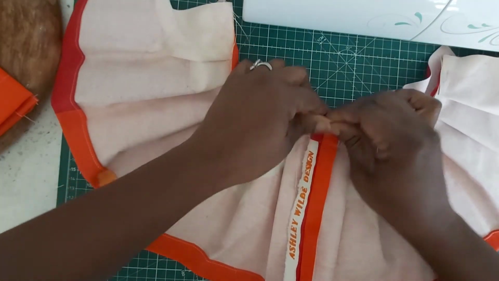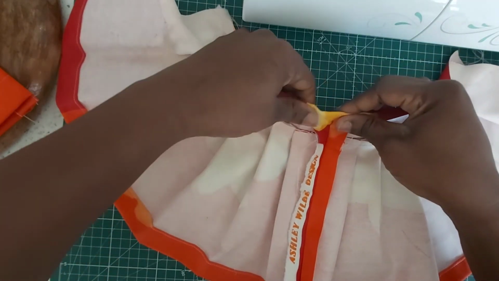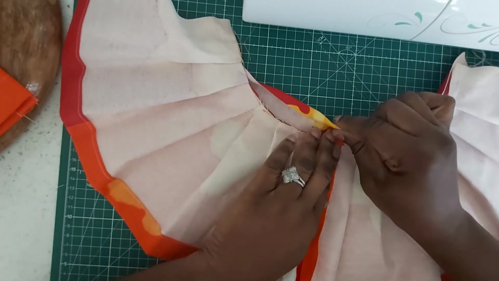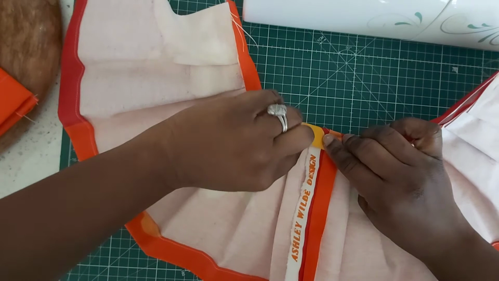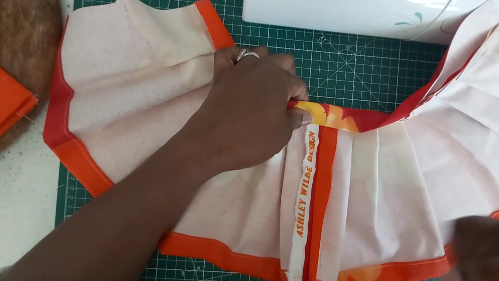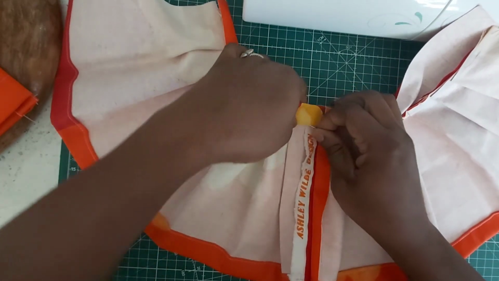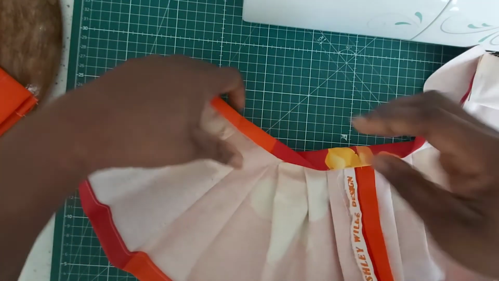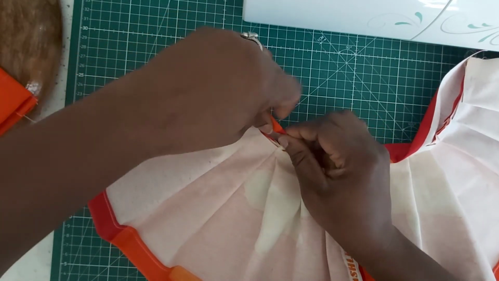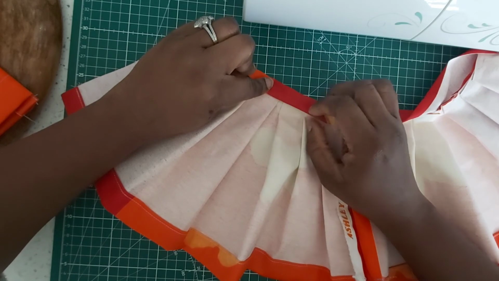Okay, so 1/4 of an inch, fold in, and then we place it on the seam line like that, and then pin it down. So I'm going to do that to finish the whole bit. Okay, 1/4 of an inch fold, and then I place it on the seam line here.